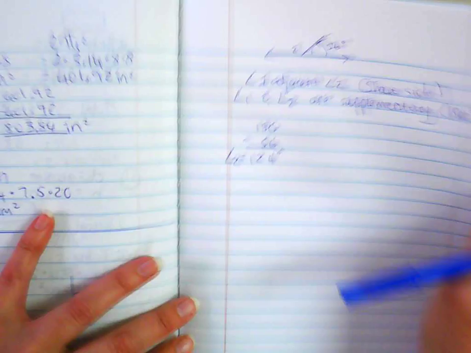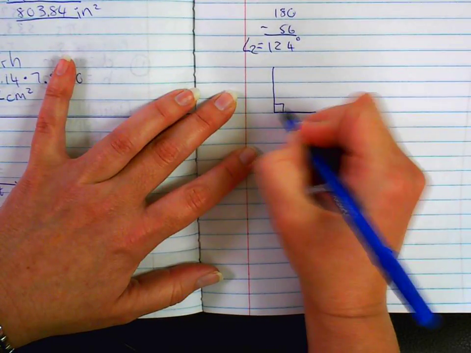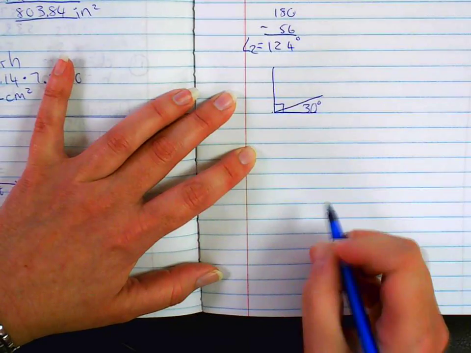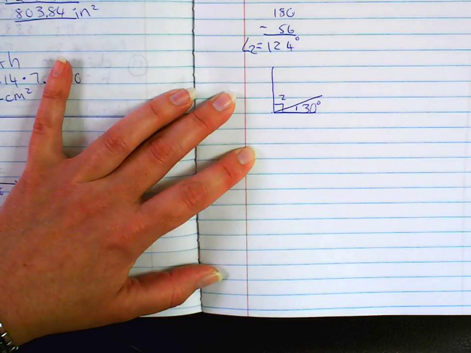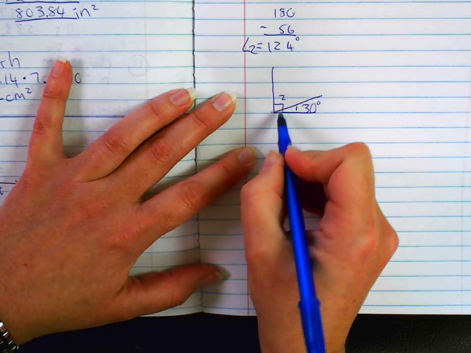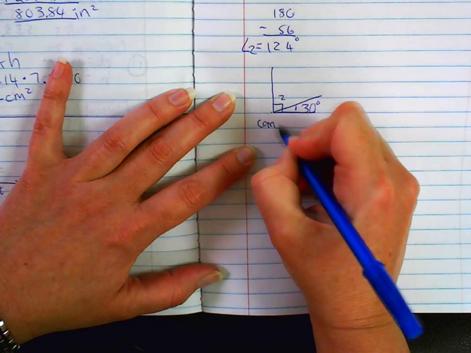We can do this with 90-degree angles too. I can chop it up into a 30-degree angle, and then angle 1 and angle 2 are adjacent to each other. Together they make a 90-degree angle, so they are complementary.